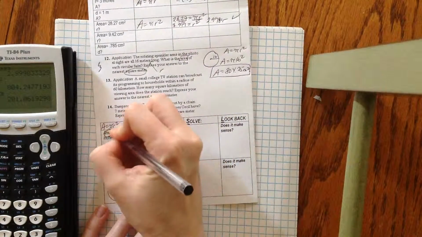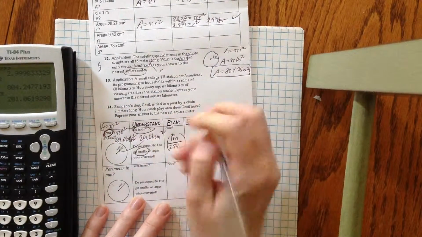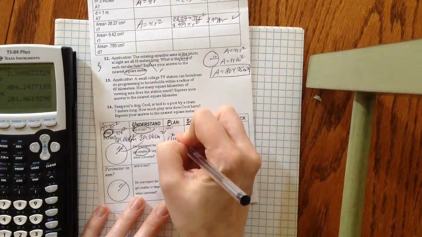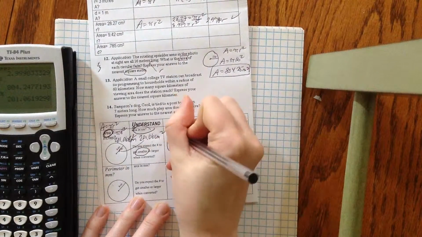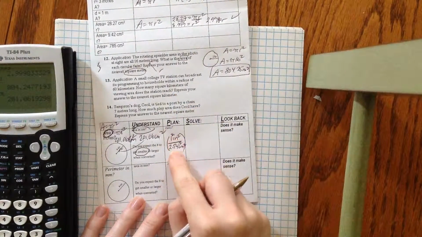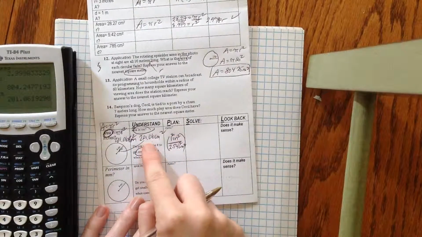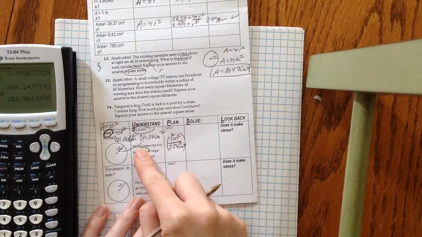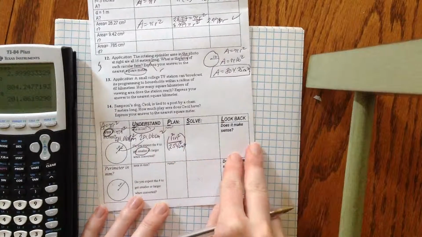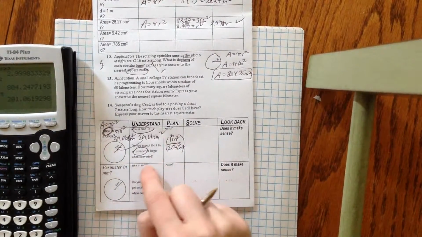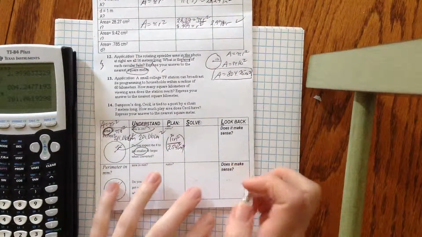But this time we have to be really careful because it's an area, so it's 1 inch squared is equal to 2.54 centimeters squared. If you forget to square those, that means you're only converting one side of the ratio, and that doesn't work because area is two-dimensional. So we need to get 1 squared and 2.54 squared.